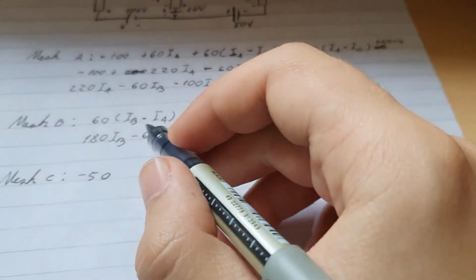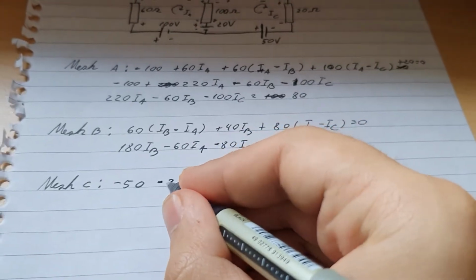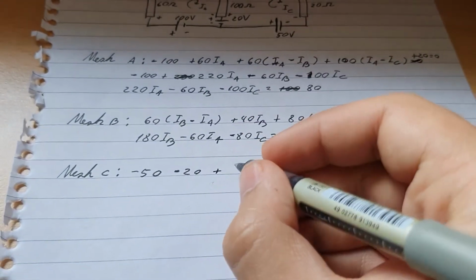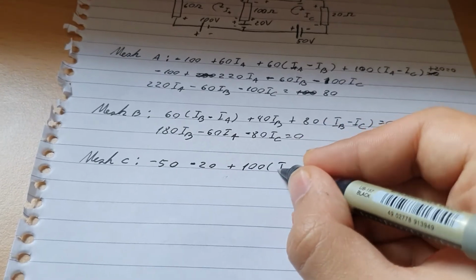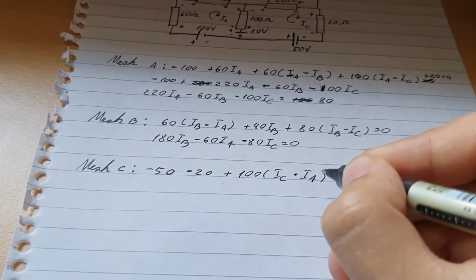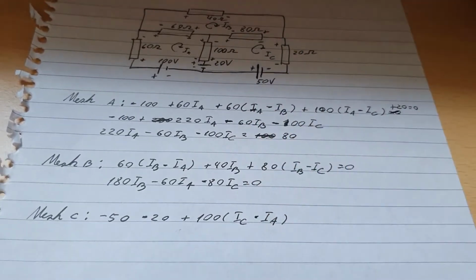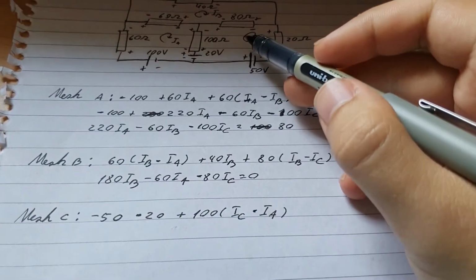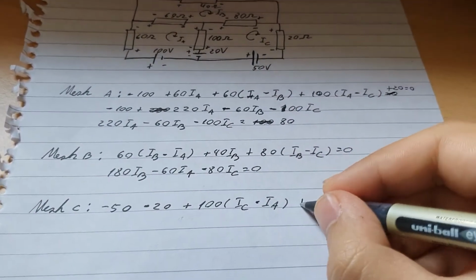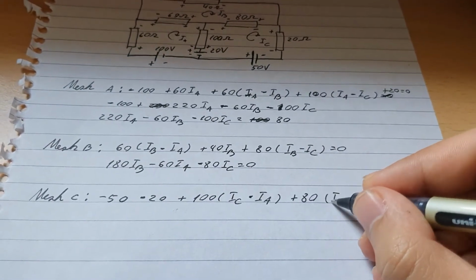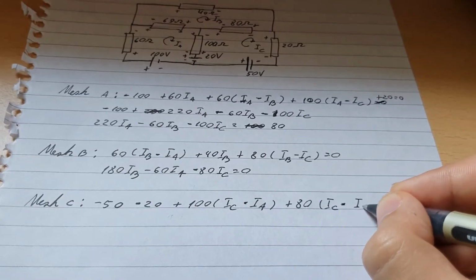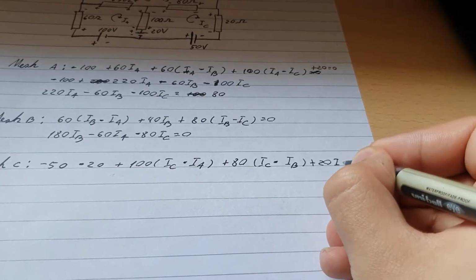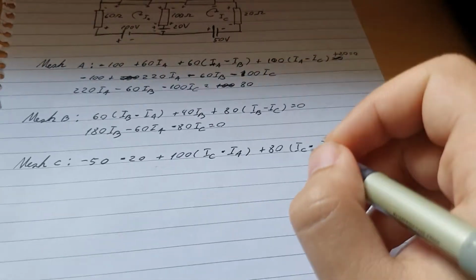Okay, so that'll be minus 50, then it will be minus 20, because the loop goes in this direction. Then it will be plus 100 bracket IC minus IA, and then we'll go in this direction, so it will be again plus 80 bracket IC minus IB, and then it will be plus 20 IC, and all of it will be equal to 0.